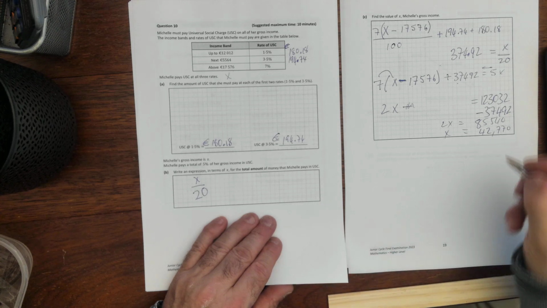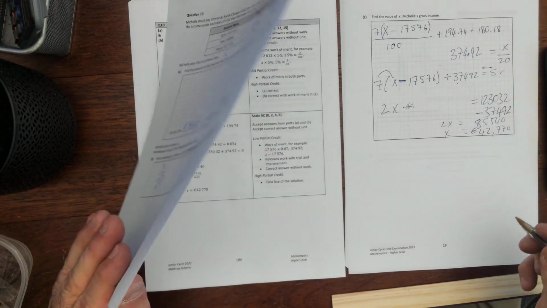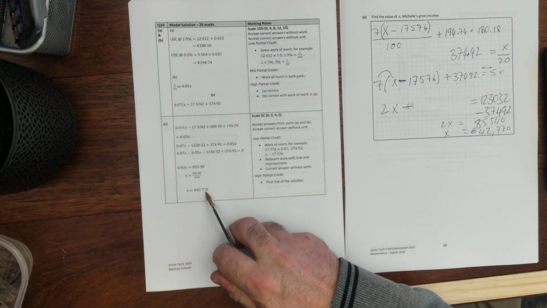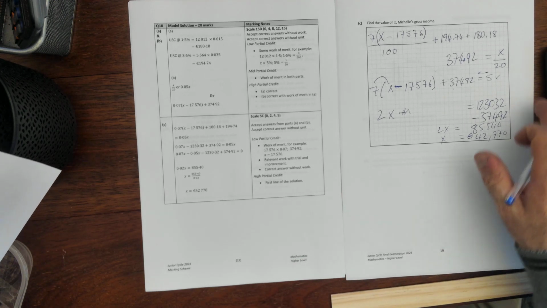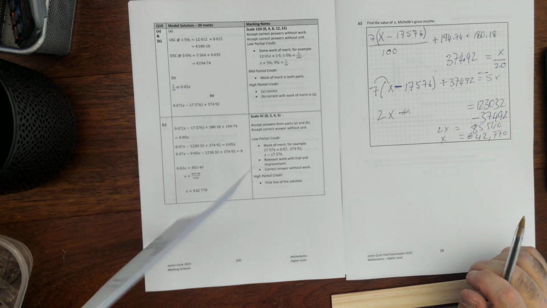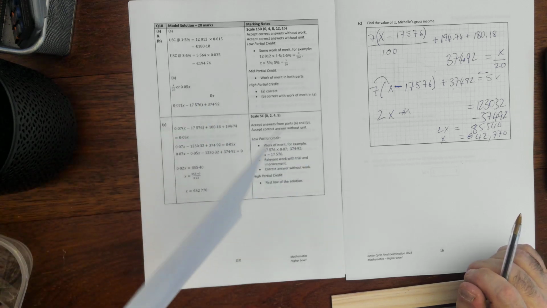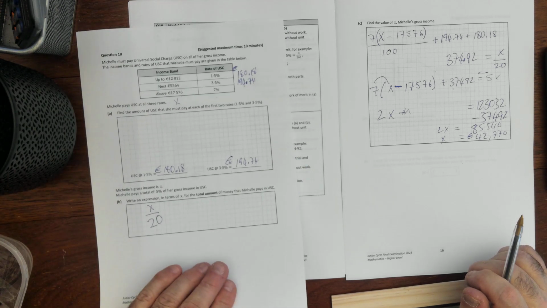Let's see, did we get it right? I don't think we got anything wrong, so there it is, 42770. But listen, I'm telling you now as a class, my students, that was a tough question. I had to kind of concentrate myself.